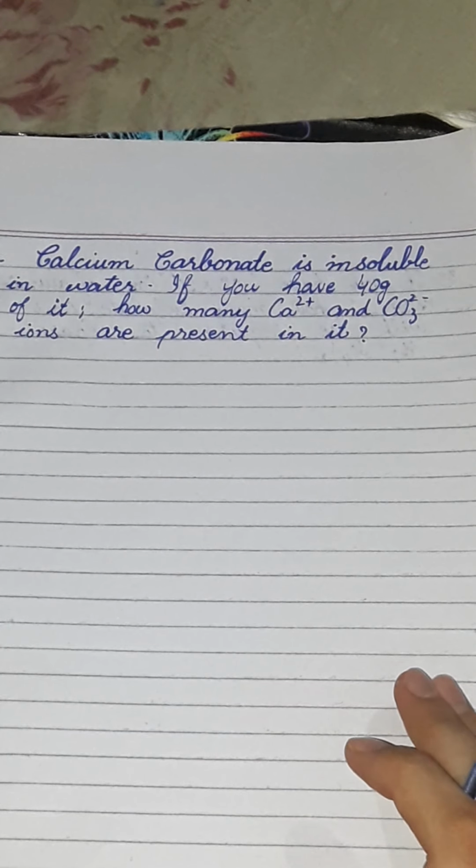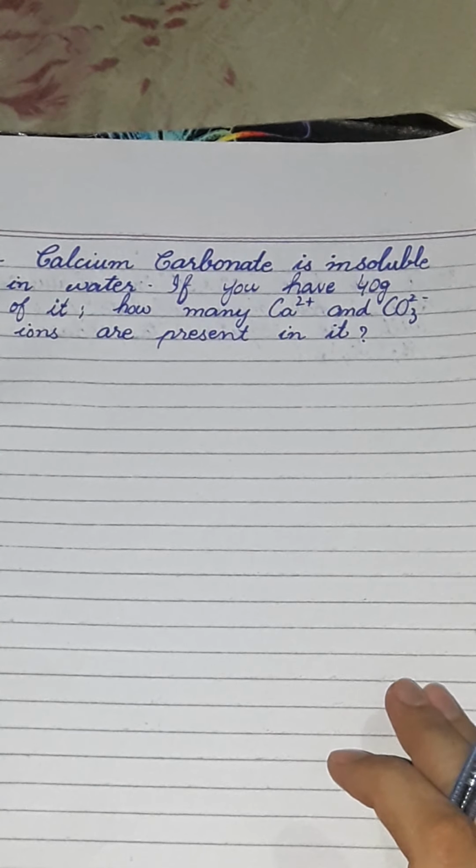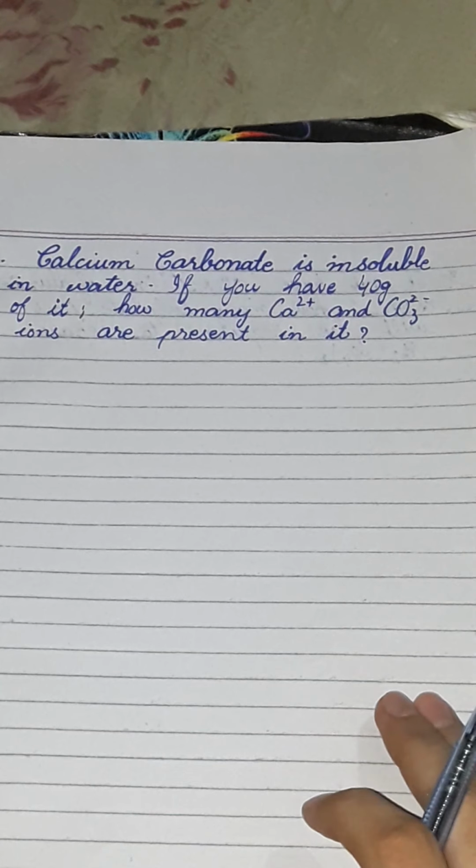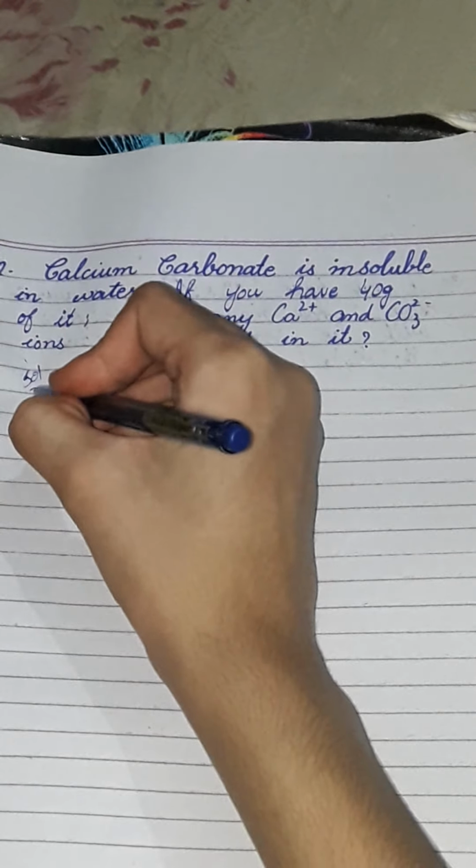Calcium carbonate is insoluble in water. If you have 40 grams of it, how many calcium and carbonate ions are present in it? Here he has given us calcium carbonate, and the question states that it cannot be dissolved in water, and we have 40 grams of it. So how many calcium ions and carbonate ions are present in it? We'll also apply a formula to solve this. First of all, solution.